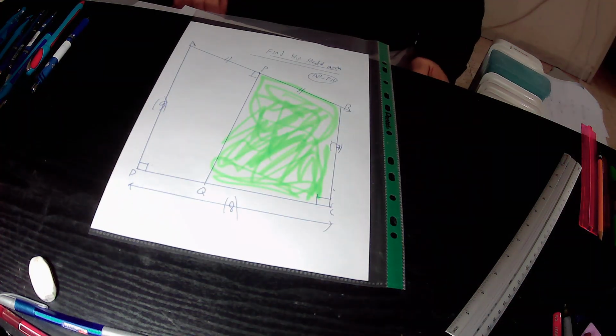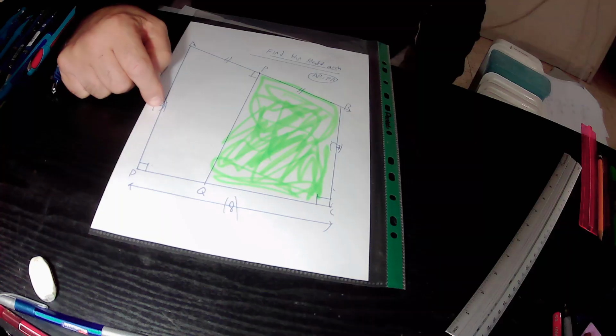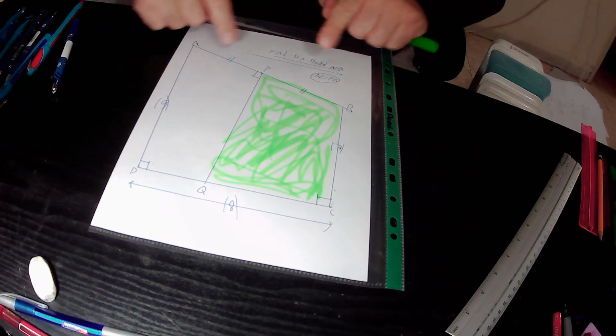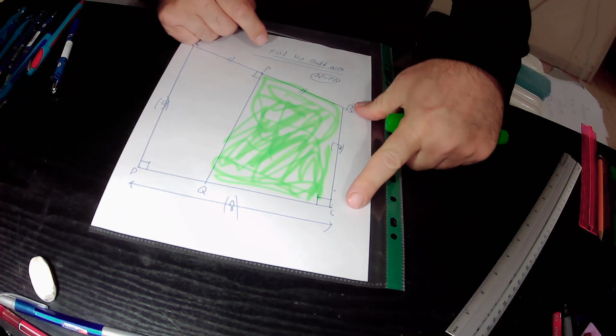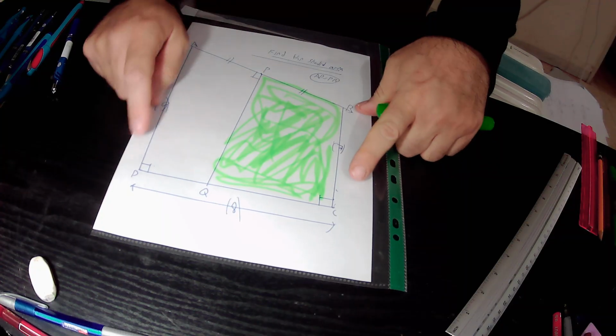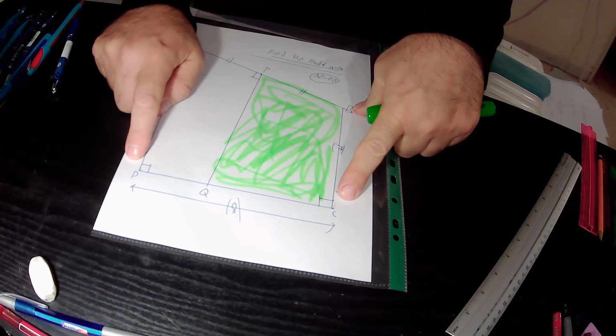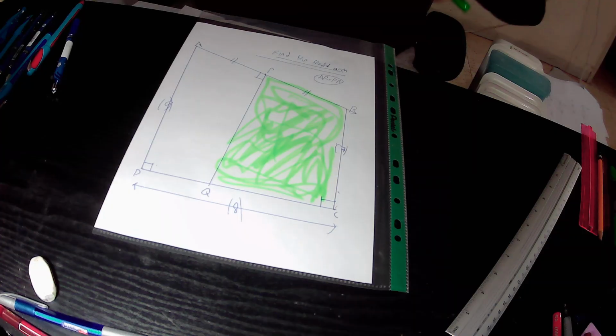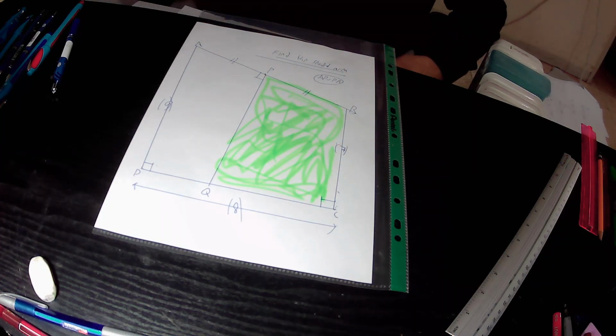In the second question, our task is to find this shaded region. So in the drawing, we have the big quadrilateral ABCD. Side AD equals 9 units in length. We also know that AP equals PB. Side BC equals 7 units in length, and finally, side DC equals 8 units in length. Again, our task is to find the area of this shaded region.